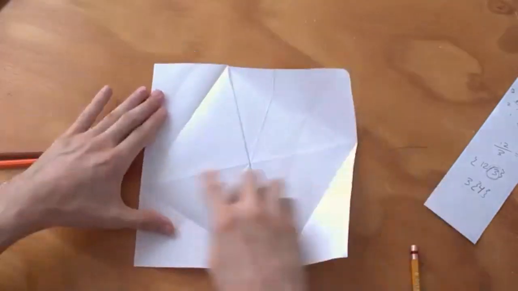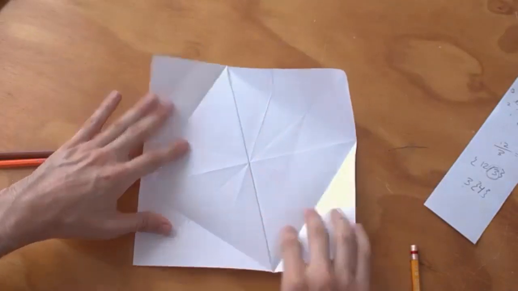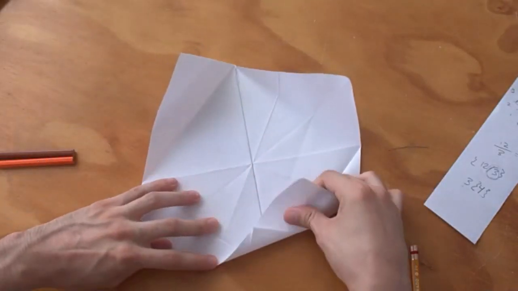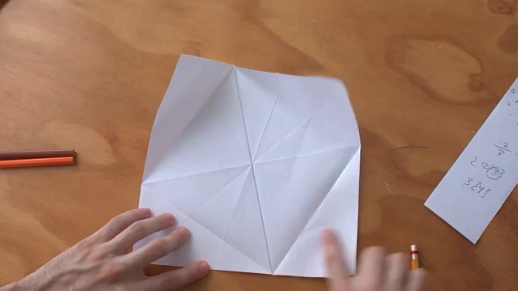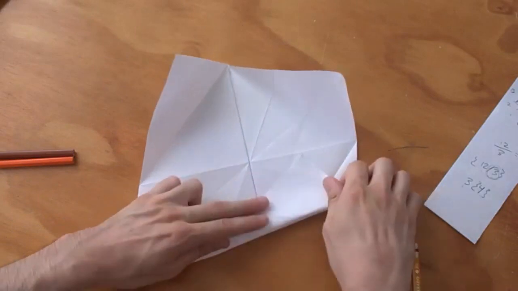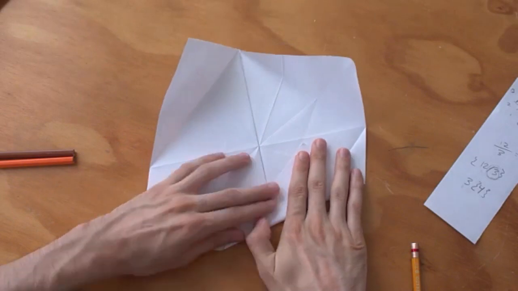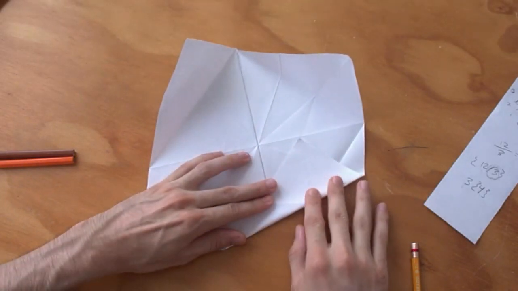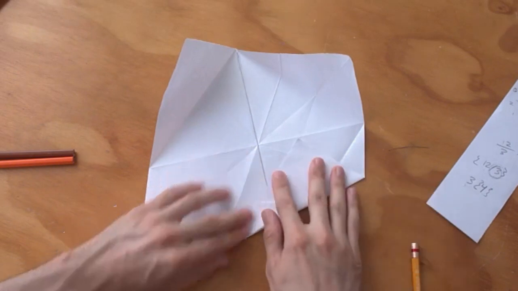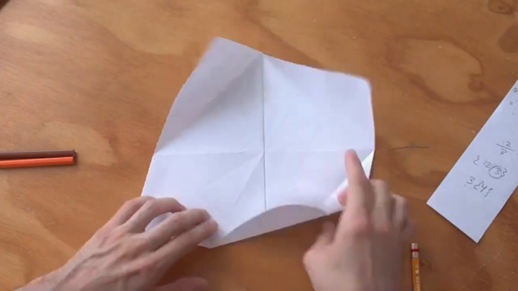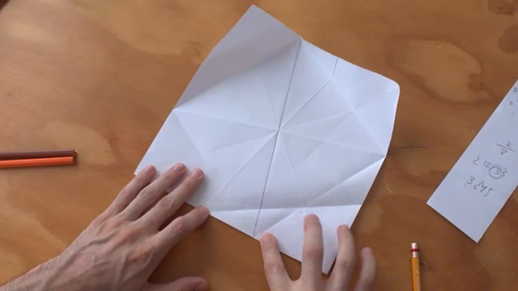So we have one square, now we have to get the other square, the one that goes from here to here. 0, 1, invisible, 3.